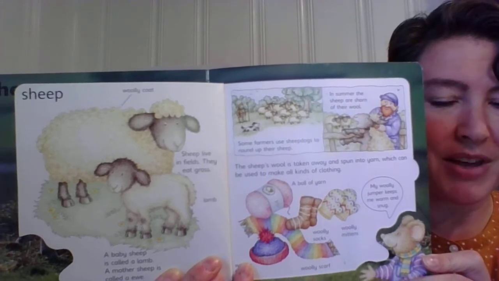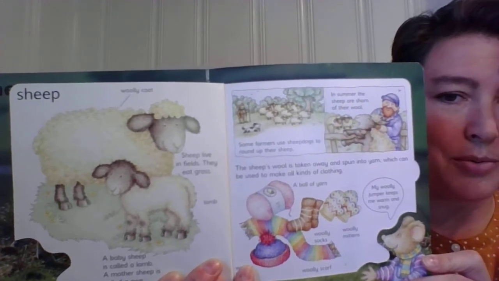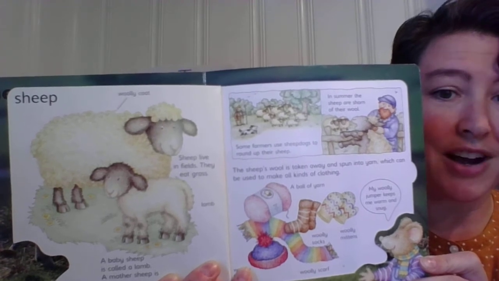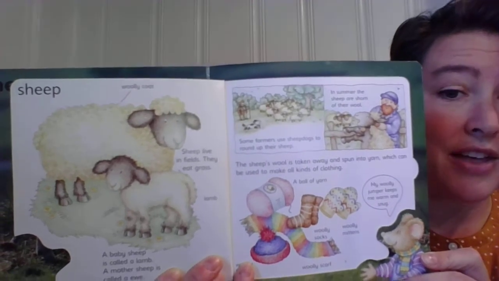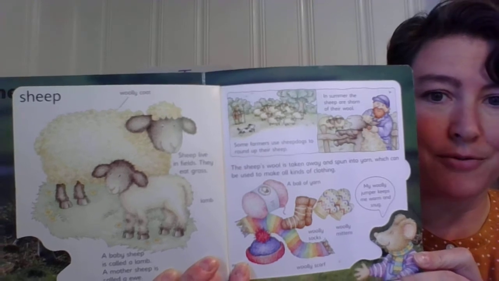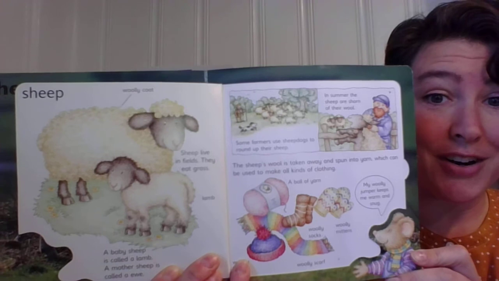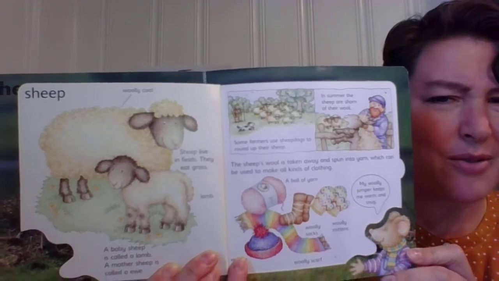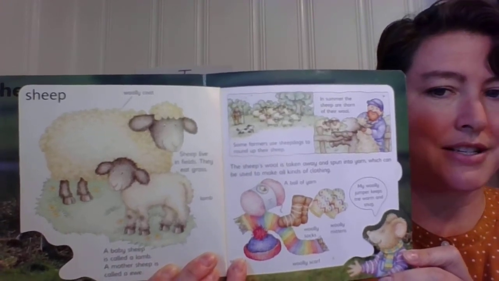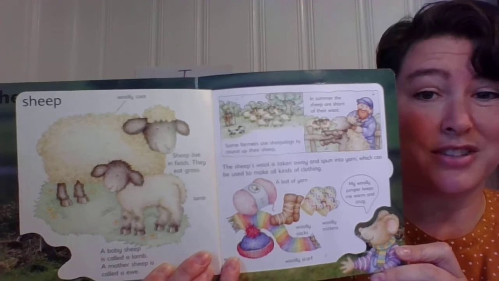And then at the bottom it tells us that the farmers are able to take the wool, and do you see where the socks and the scarves and the hats are? That's actually what is created from their wool, and so we actually use some of the animal's fur for our clothing.